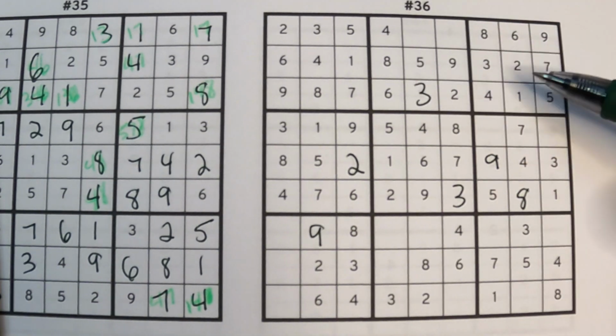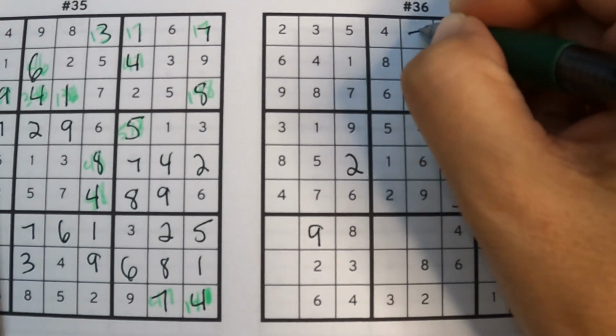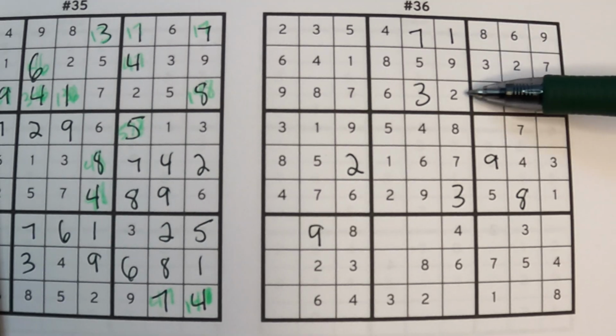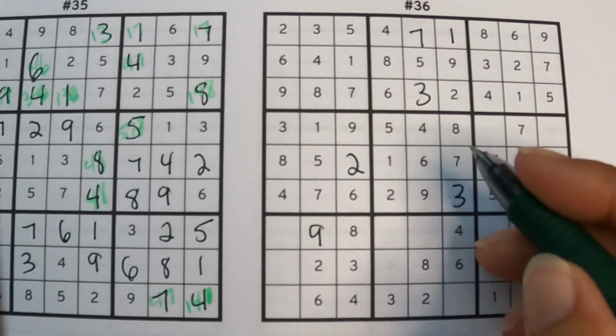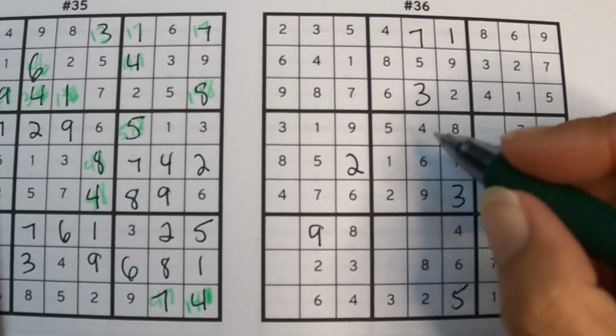For this box now, we're missing 1 and 7. We've got a 7 here, so 1, 7. For this column now, we've got 1, 2, 3, 4. We're missing a 5. For this column, we're missing a 1.